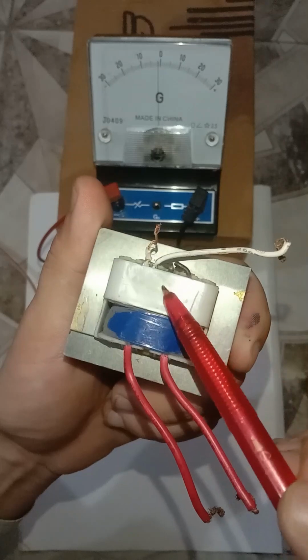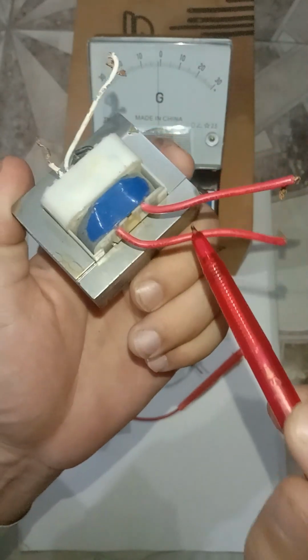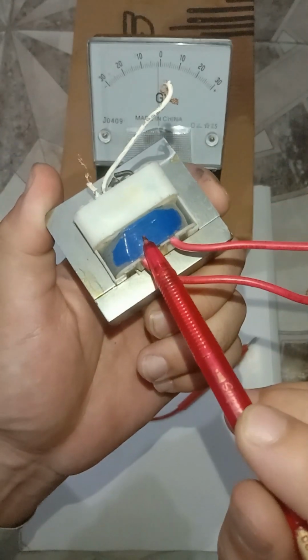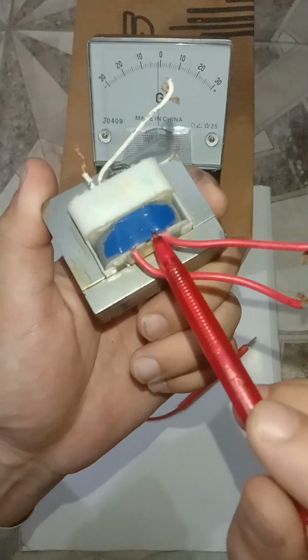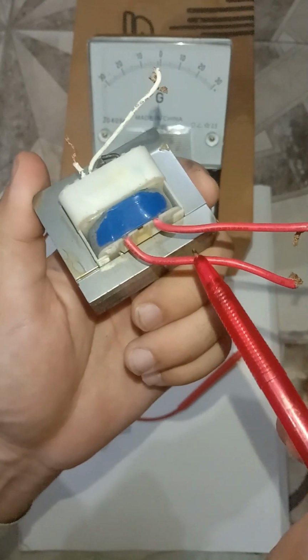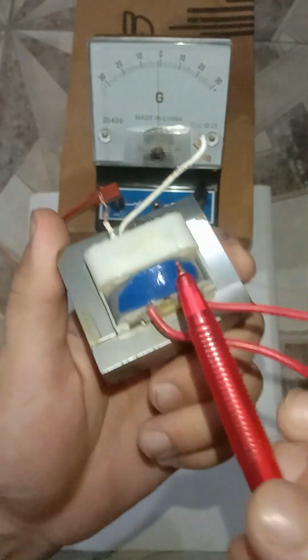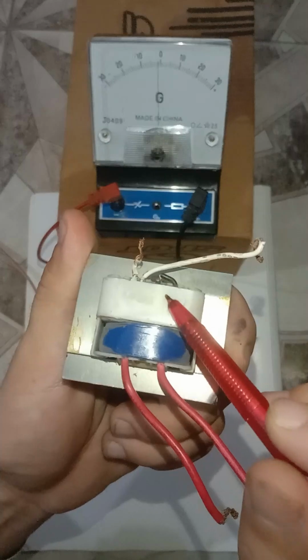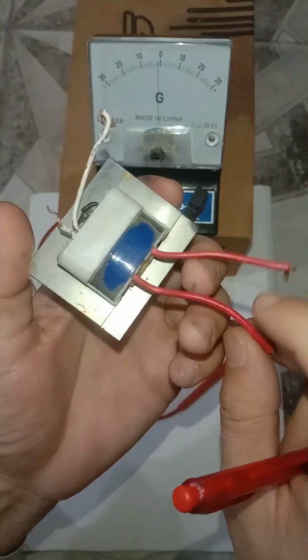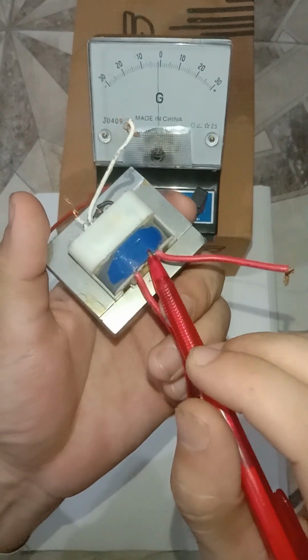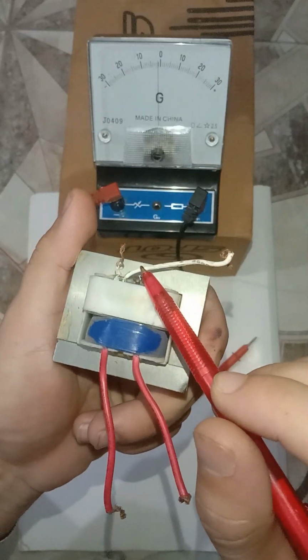These two wires are connected with this coil, and these two red wires are connected with this coil, and the coil with these red wires has a large number of turns as compared to this. Okay, so here the number of turns is more, and here the number of turns is less.